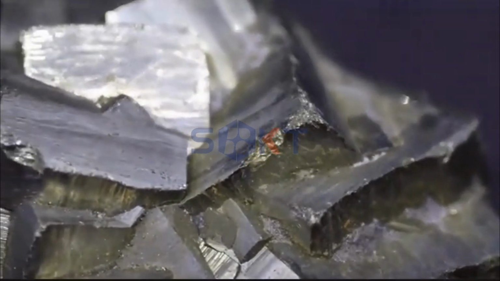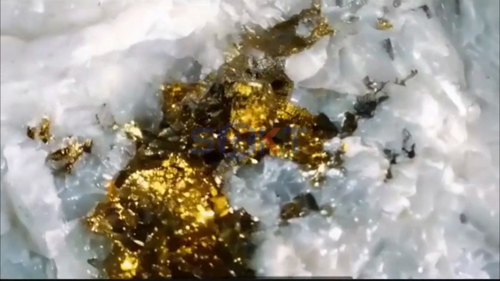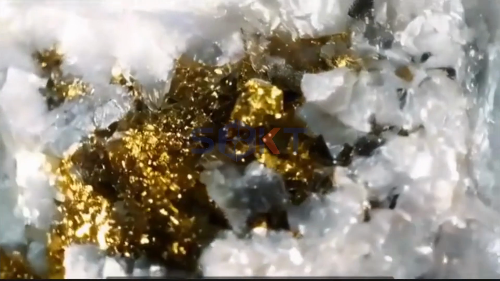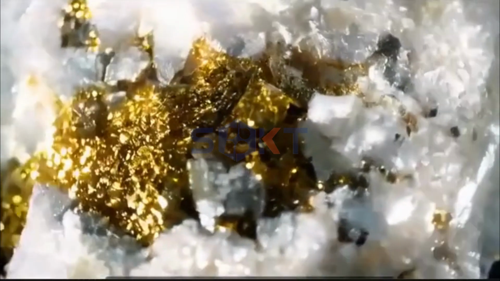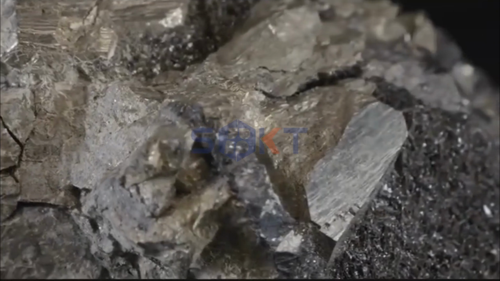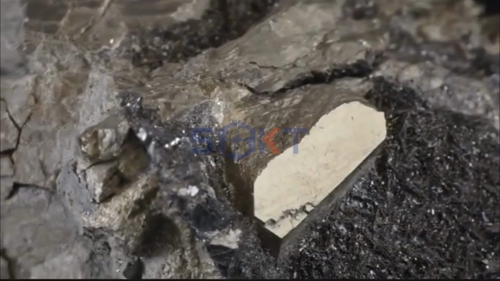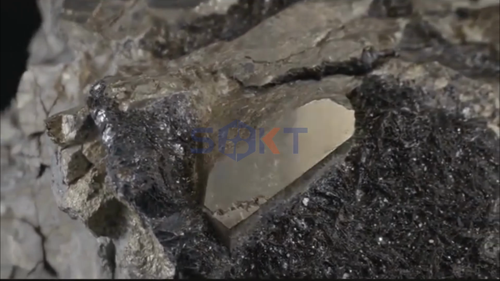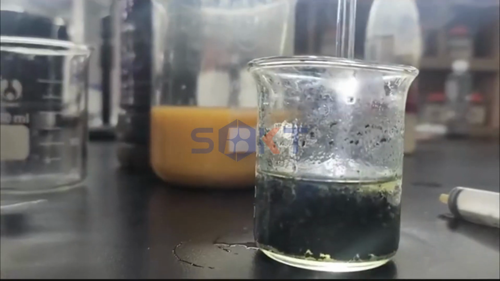Adding collectors. Collectors can selectively adsorb on the surface of gold minerals to make their surfaces hydrophobic. Different types of gold ores may require different collectors. For example, xanthate is suitable for sulfide gold ores and can react chemically with metal ions on the surface of gold minerals to form a hydrophobic film.